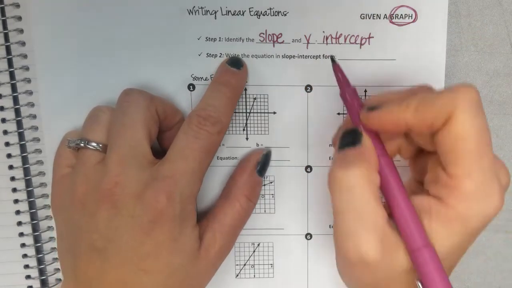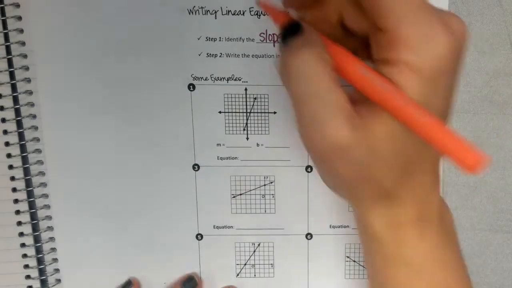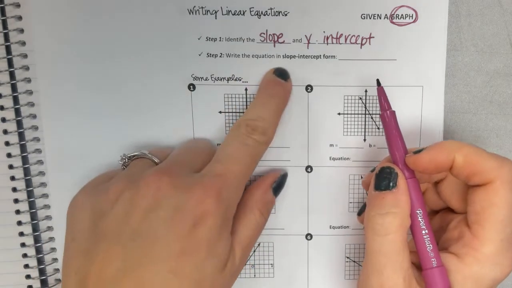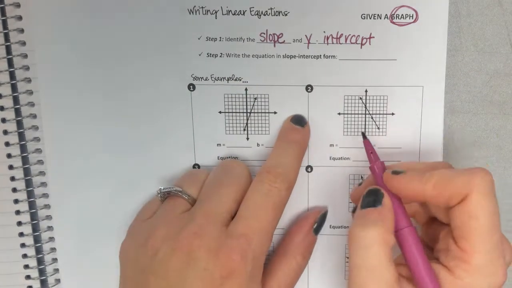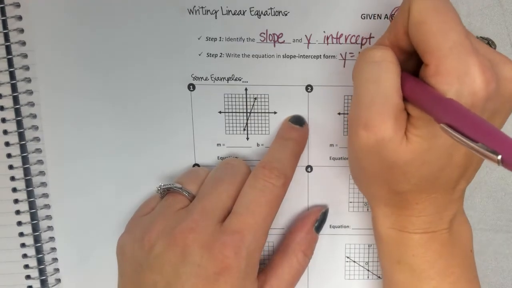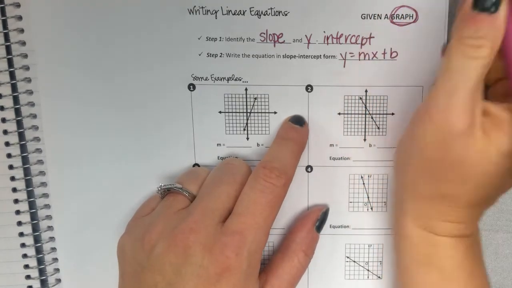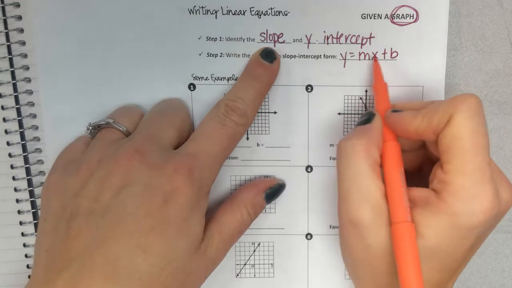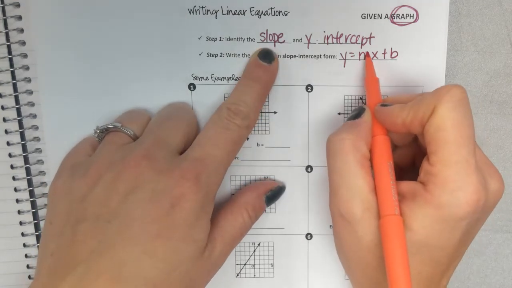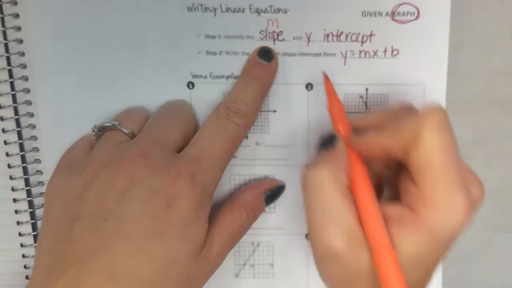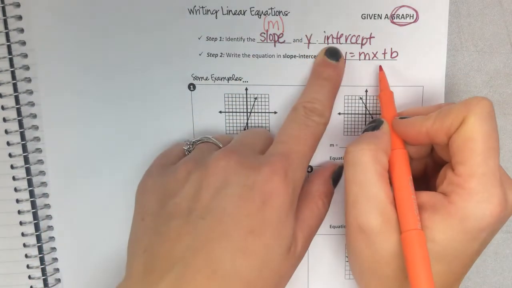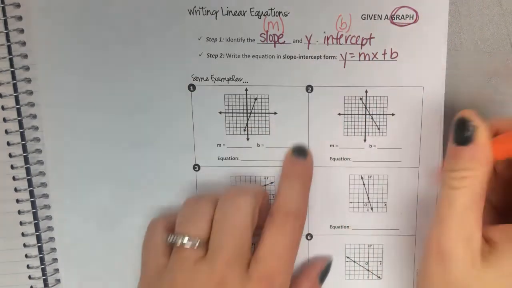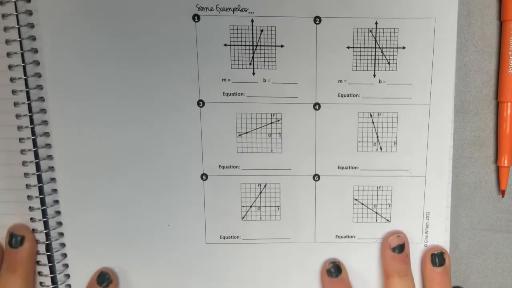So the slope, let's put what that is in, well, let's do the next line first actually. Write the equation in slope-intercept form. Do you remember what that is? You should know it by now. Y equals mx plus b. So now let's go back up to step 1, and we're going to write down which part of the slope-intercept form is the slope. Well, it is the m. And the y-intercept part of the slope-intercept form is the b. Okay, so good. So now we can go here to these examples.